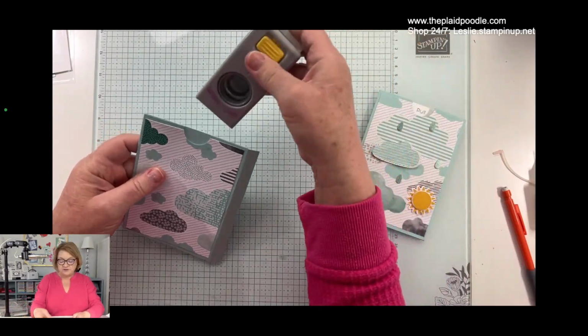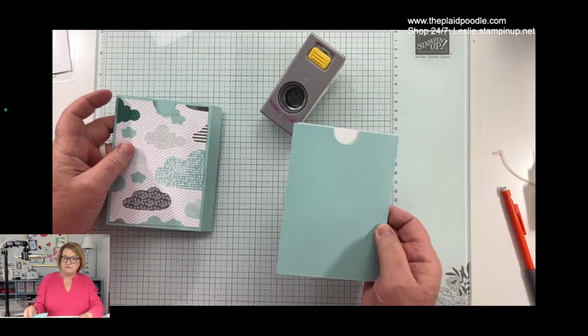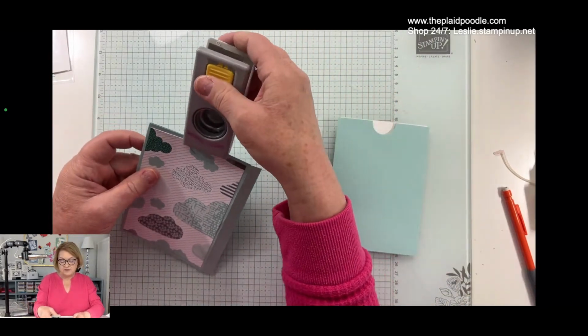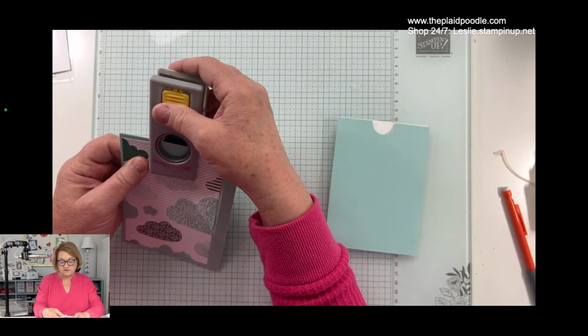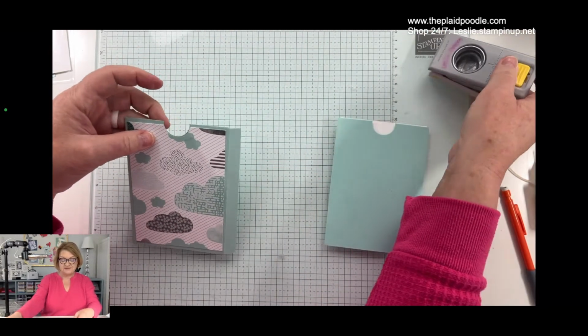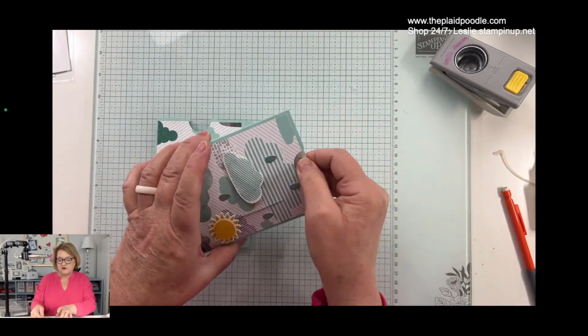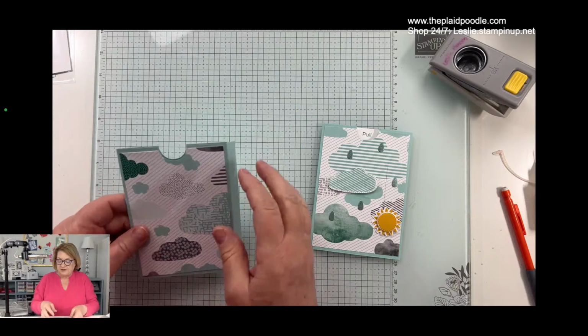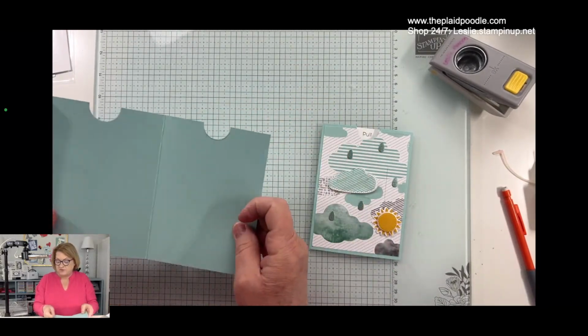And then I'm going to use that kind of as a guide and cut out the back. I don't think my punch could cut out 3 layers very efficiently. So there we go. That's going to be our little tab. So when we put in our insert, our recipient will be able to grab onto that and pull it.